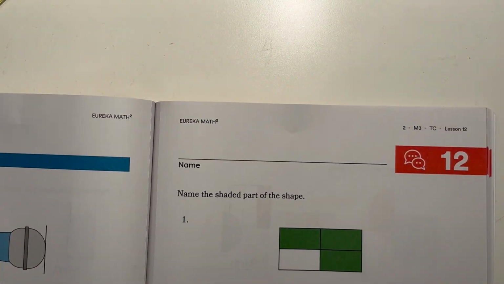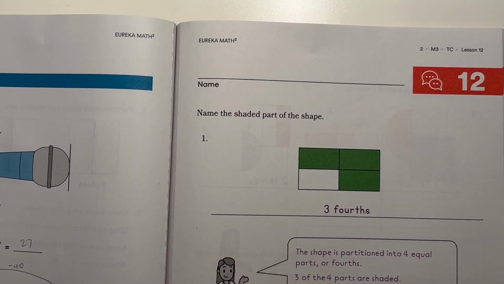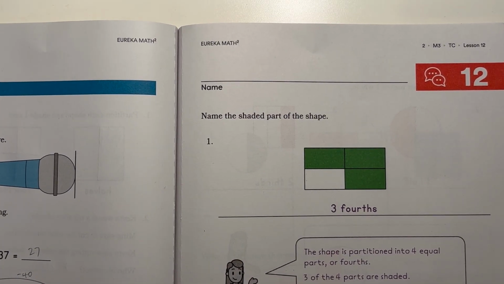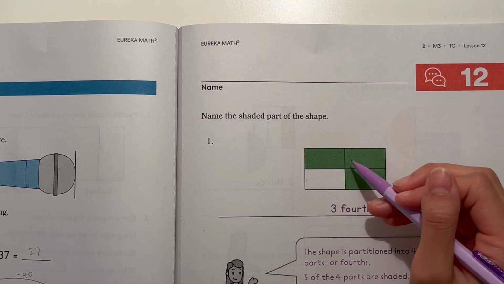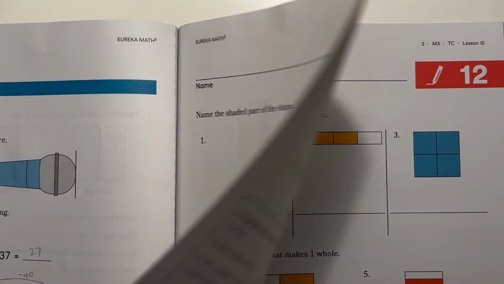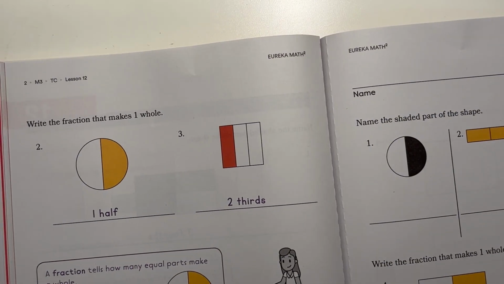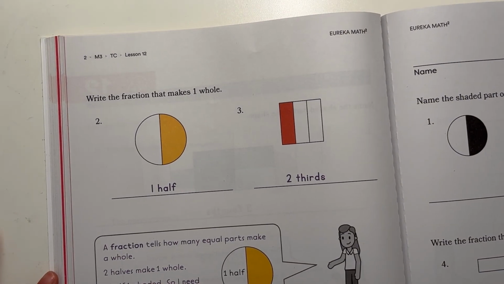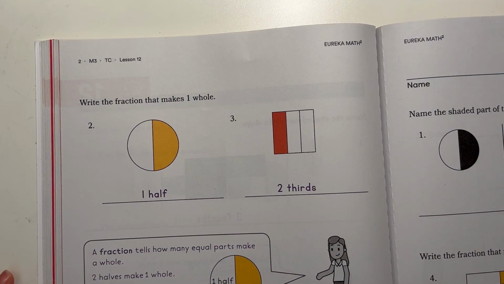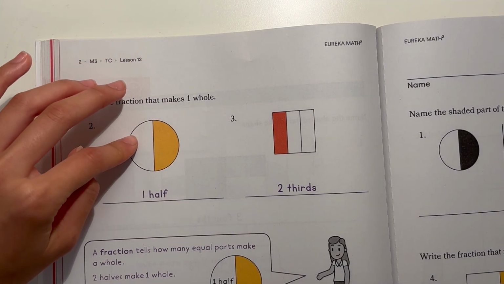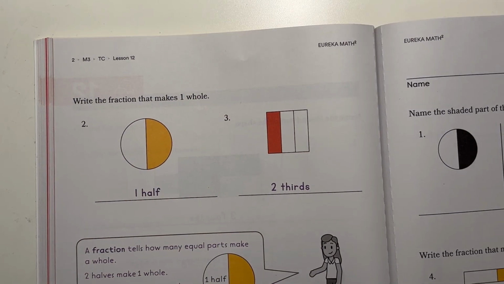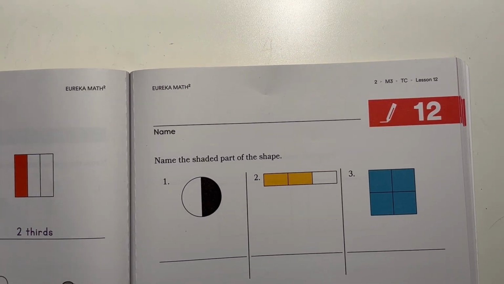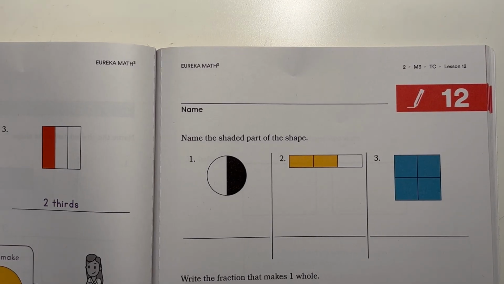Alright, lesson 12. Explanation part. Name the shaded part of the shape. It's 3 out of the 4 pieces that are shaded, so it's 3/4. Now write the fraction that makes one whole. So we need 1/2 to make a whole, and then 2 more out of the 3 pieces to make a whole, so 2/3.